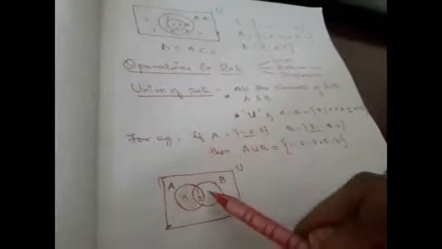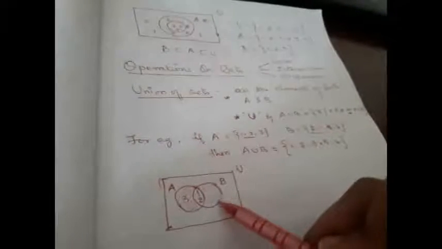That I can write here because this region is only for A. This circle is fully A, but this inside region, this in-between region, is for both A and B, right? So I have written the elements which are common in both A and B. Hope you understood. Then this region is only for set B.